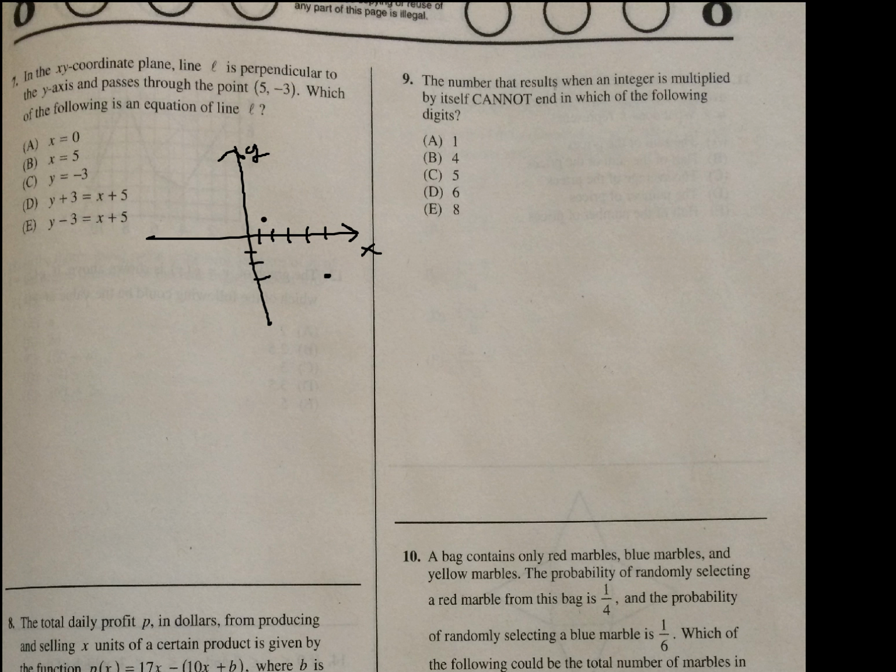All right. You want to make line L perpendicular to the y-axis. So if it's going to be perpendicular to the y-axis, it's going to be this line right here. Whoops, I missed going through it. All right, so it's going to be that line right there, because being perpendicular to the y-axis means it forms a right angle to it. It's going through y at -3, so the right answer is y equals -3, and that would be C. It's cutting through the y-axis at -3.